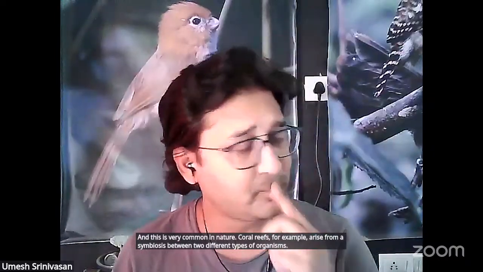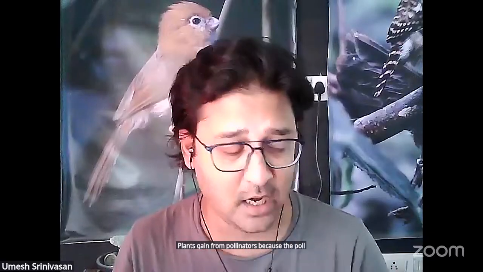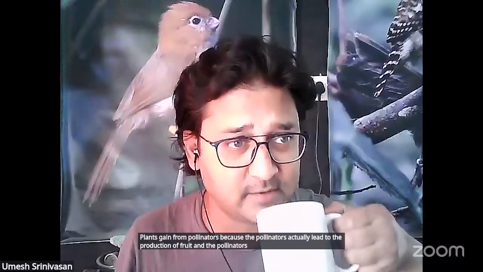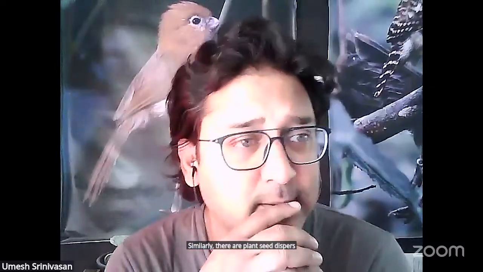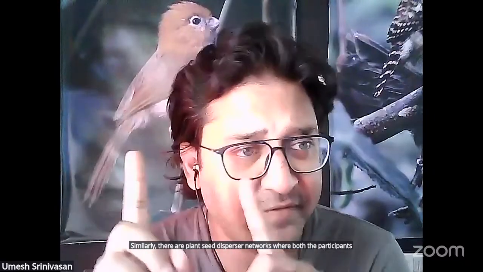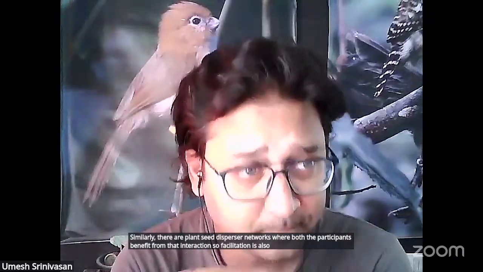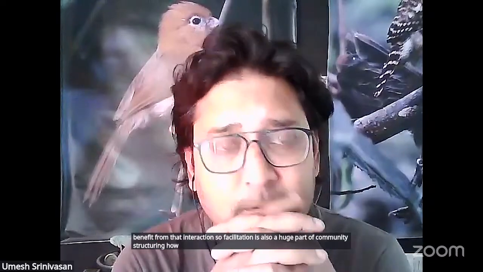Plants gain from pollinators because the pollinators lead to the production of fruit, and the pollinators gain from plants in terms of nutrients. Similarly, there are plant seed disperser networks where both the participants benefit from that interaction. So facilitation is also a huge part of how communities are structured.